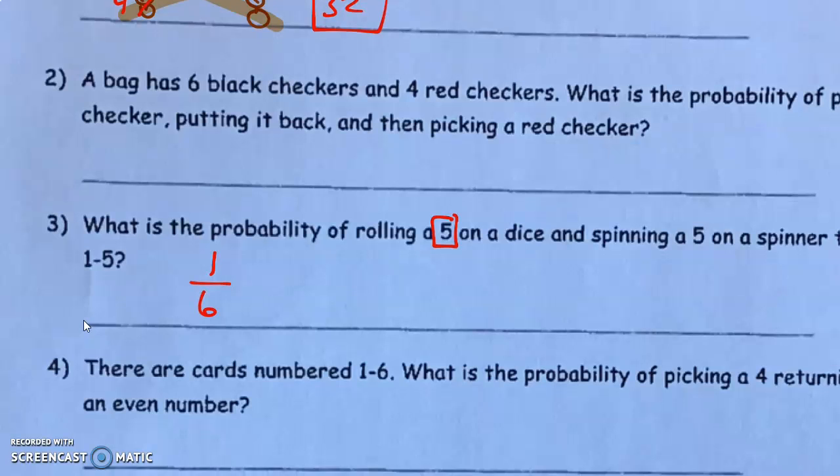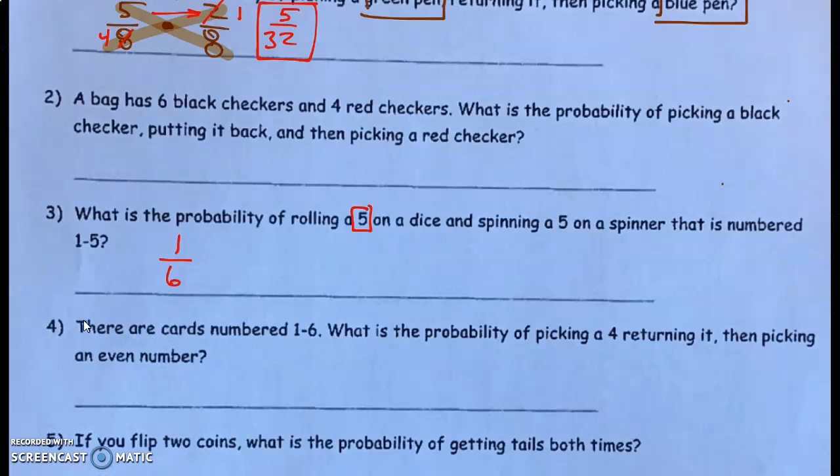And then spinning a 5 on a spinner that is numbered 1 through 5. How many 5s are there on that spinner? There's only 1. And how many possibilities are there? Well, there's 5. So just imagine that spinner. It's kind of hard to draw it in Zoom. You'd have 1, 2, 3, 4, 5. How many 5s are on there? There's only 1. And how many total spaces are there on that spinner? 5 total. So to find the probability of both of those events combined, just multiply, and that's an easy one. 1 out of 30.